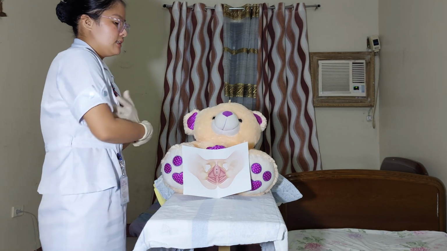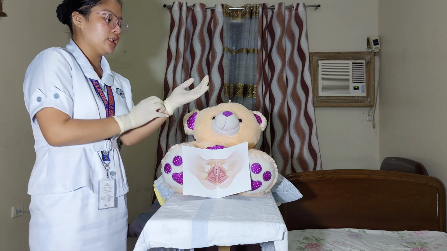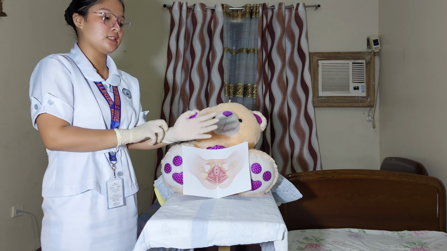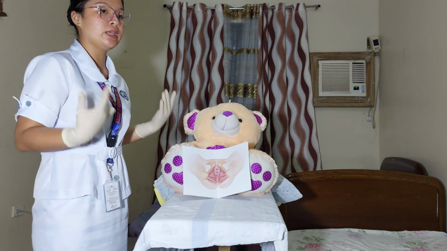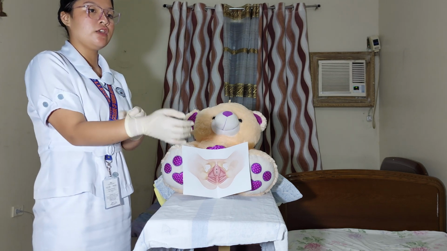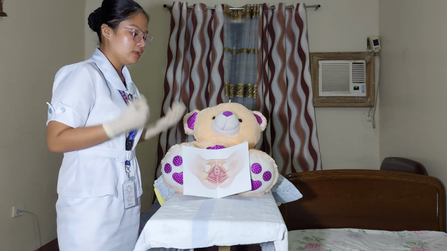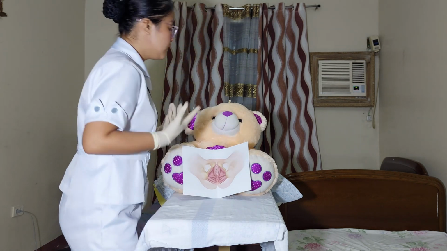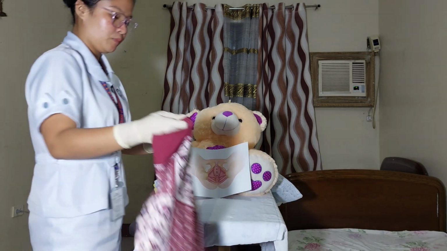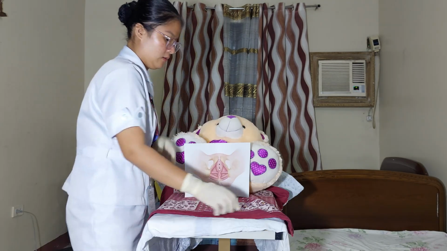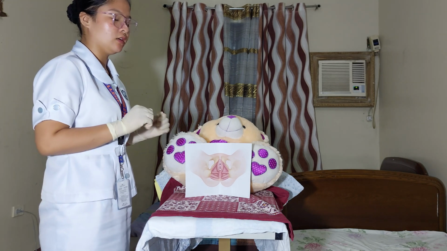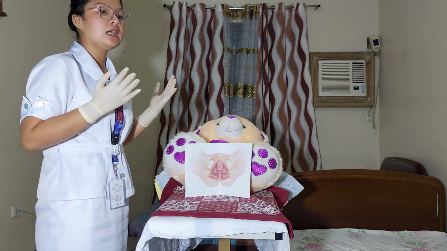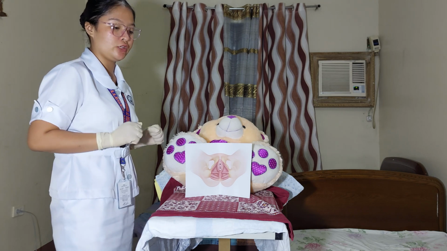Another thing is I'm going to put a protective pad under my patient's butt para masalo niya if may urine man na lumabas, ay may urine man na mag-spill sa procedure na to. So, ma'am, can you lift your butt po para malagyan natin ng protective pad? So, now that the protective pad is okay na, ang gagawin ko naman is i-drape ko yung patient ko.